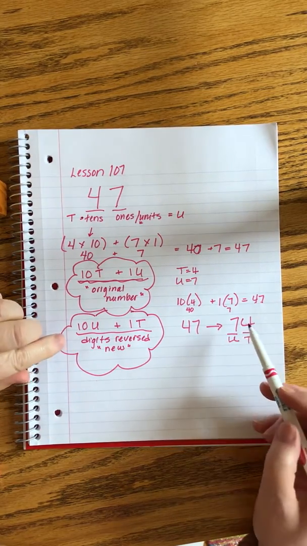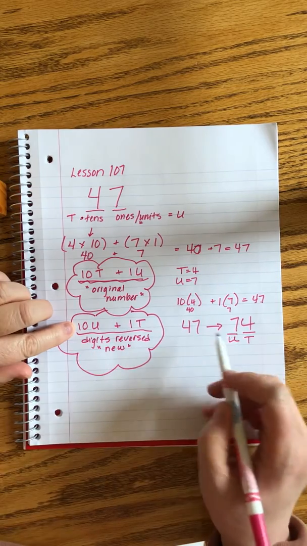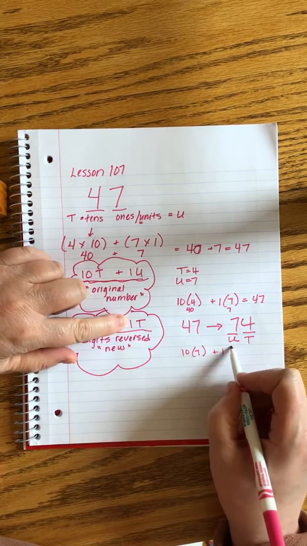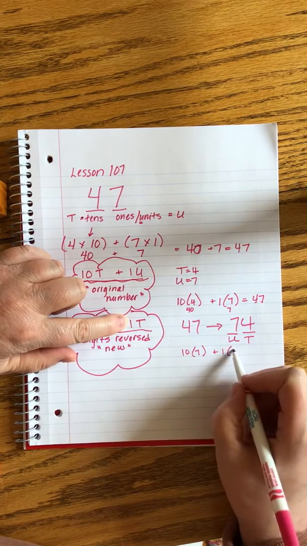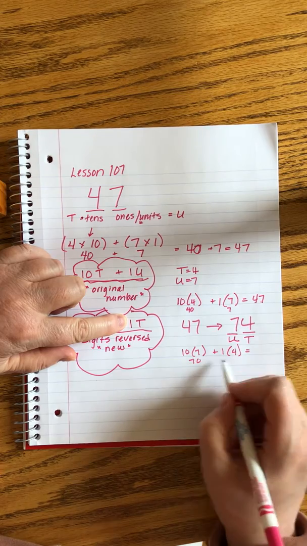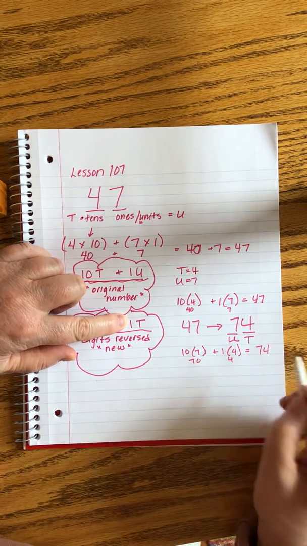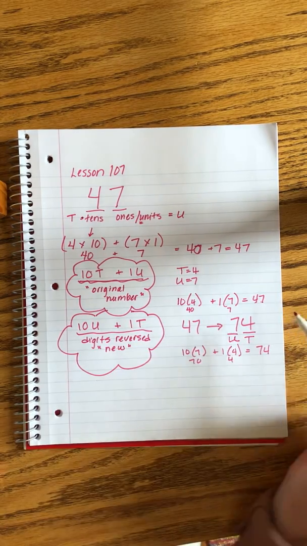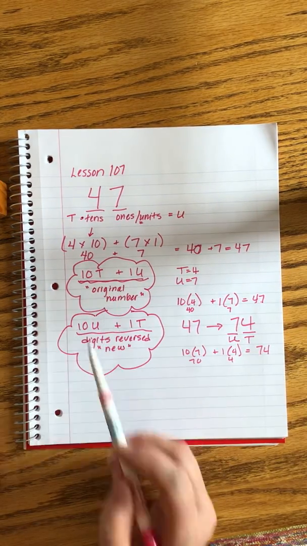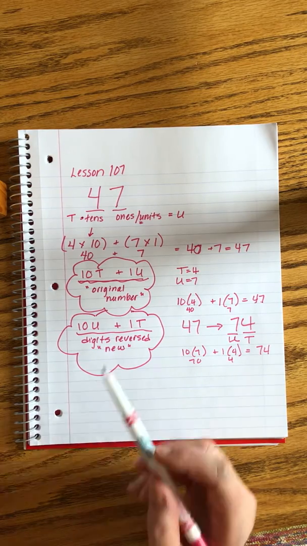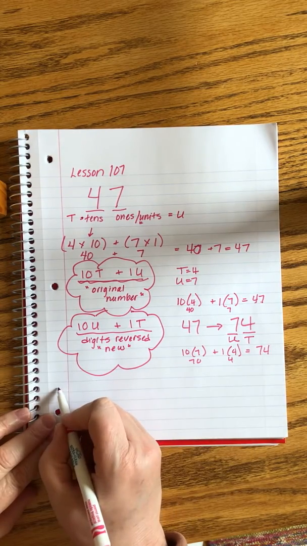And let me just prove that this one works. Okay, 10 times U would be 10 times 7 plus 1 times the tens place number, which we said was 4. And so that's 70 plus 4, 74. So we can reverse the digits and come up with an algebraic expression that will tell us how to do that. All right? Now, let's look at how this works in a problem. This is going to be super helpful to us.